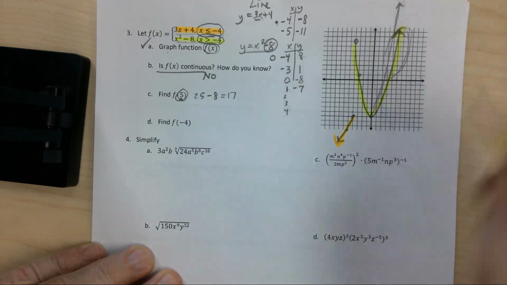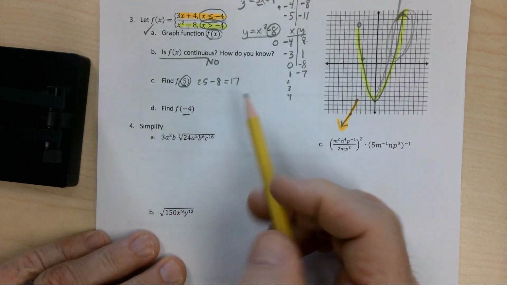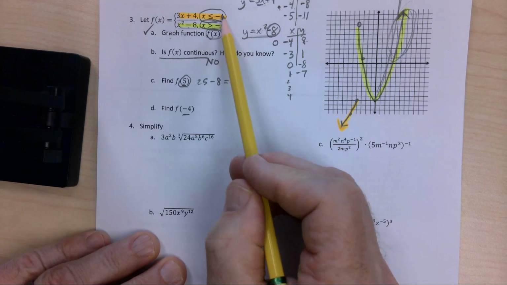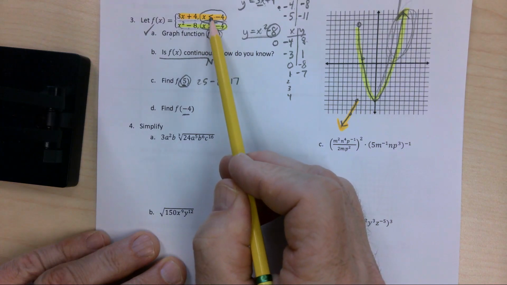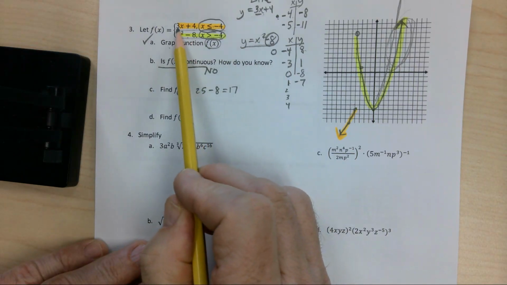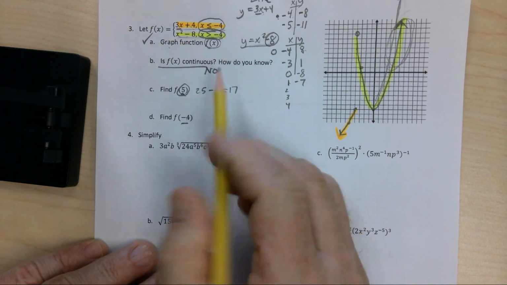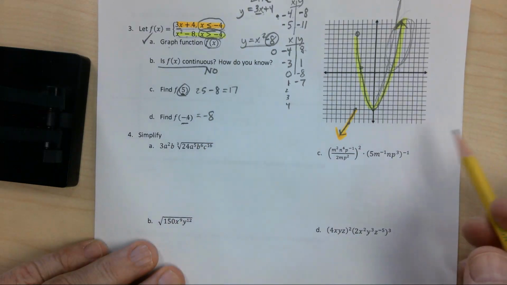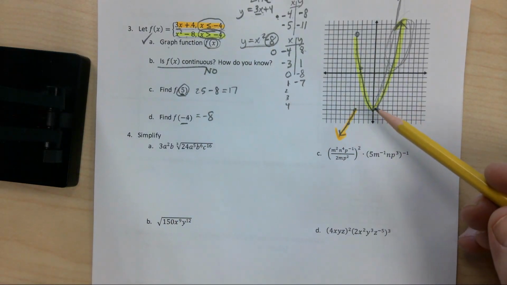So now find f of -4. Well, that's the threshold number, but this one says x is less than or equal to -4, so that's where this one's going to go. So that'd be -12 plus 4 is -8. And we already found that point.